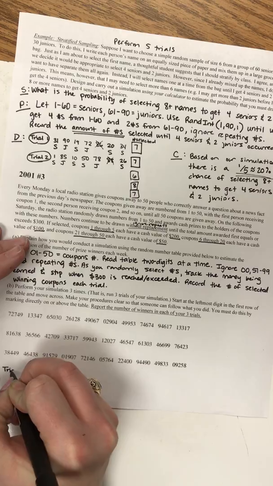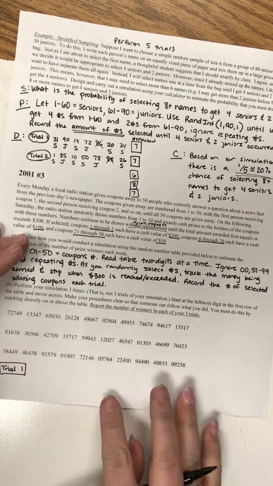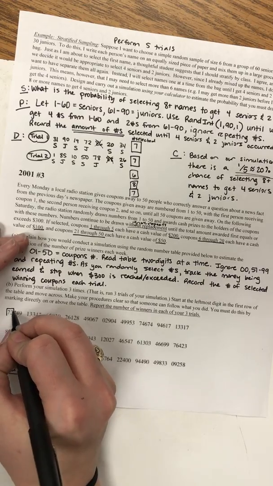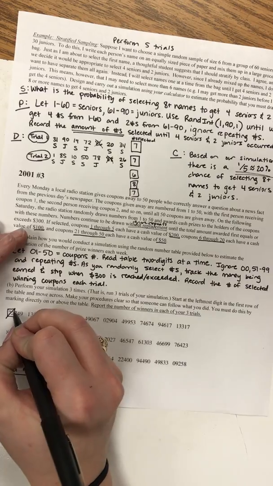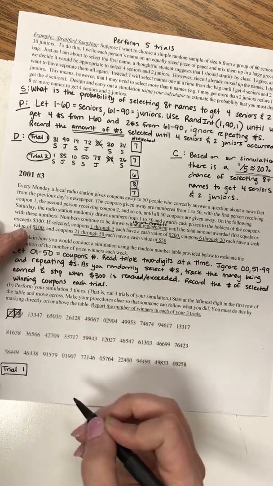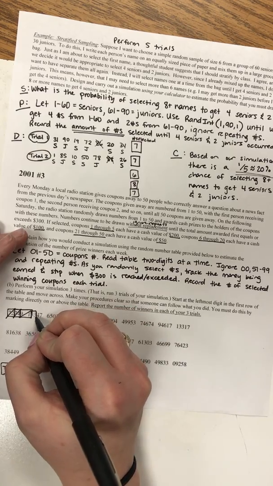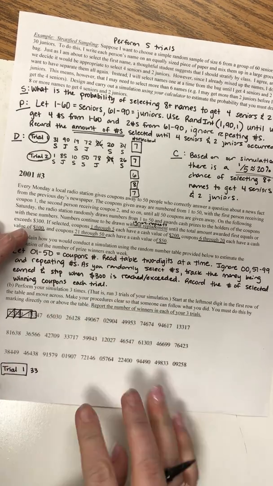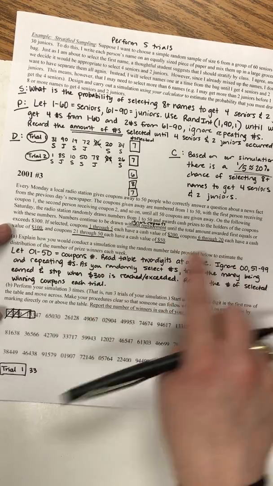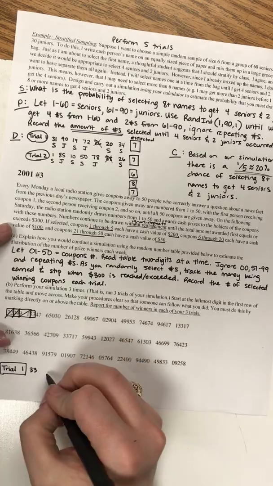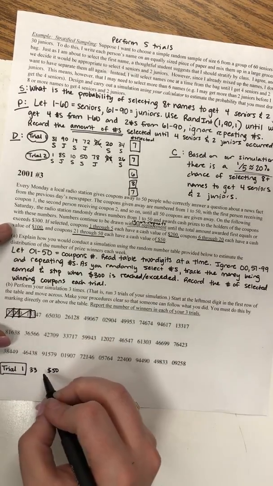So trial 1, my first person I'm getting is 72. Okay, well that's outside of our range, so we're gonna ignore that. Next number is 74, outside of our range, ignore that. Same thing, next one says 91, ignore that. Okay, so the first number that's actually good is 33. Money-wise, if you go back up here, 6 through 20, okay, 21 through 50 earned $50, so that just earned us $50. Okay, then we are gonna keep going.